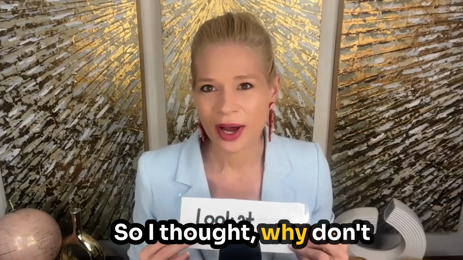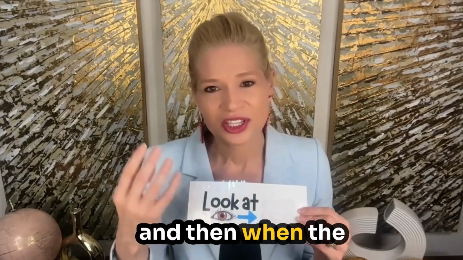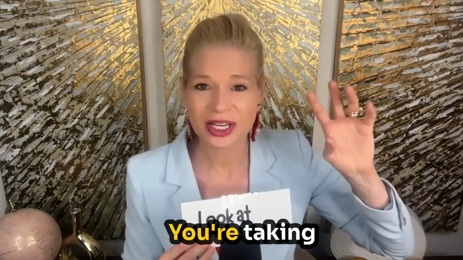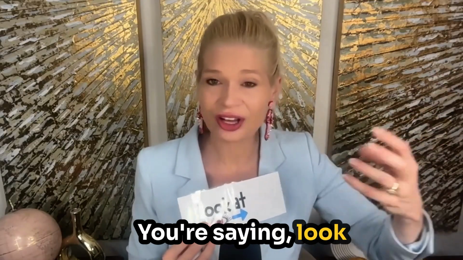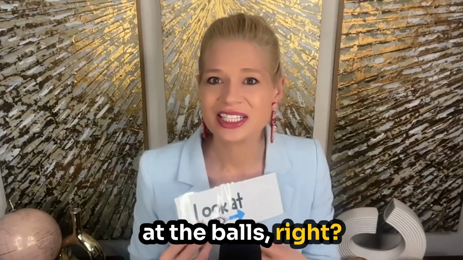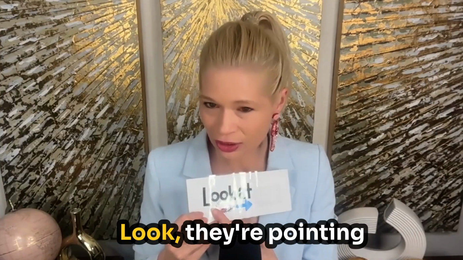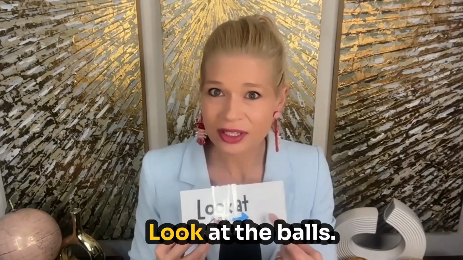So I thought, why don't I make my sentence strip look at balls? And then when the child says look at, you're making a comment. You're taking someone's attention. You're creating joint attention. You're saying, look at the balls, right? And then as they're doing it, they're pointing to the word look, they're pointing to the word at, and they're pointing to the symbol balls. Look at the balls.